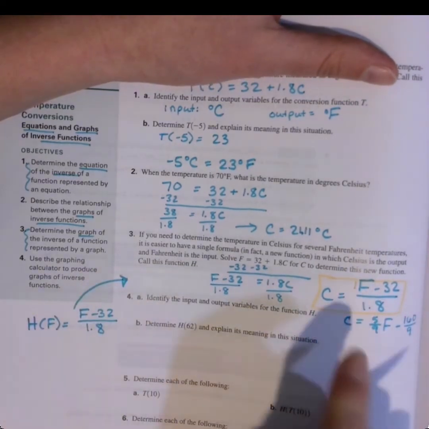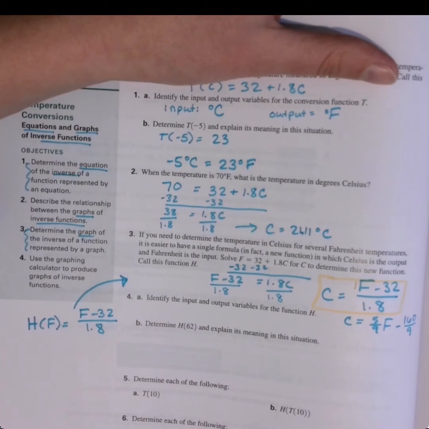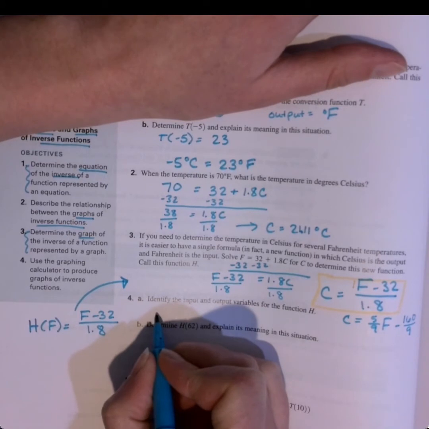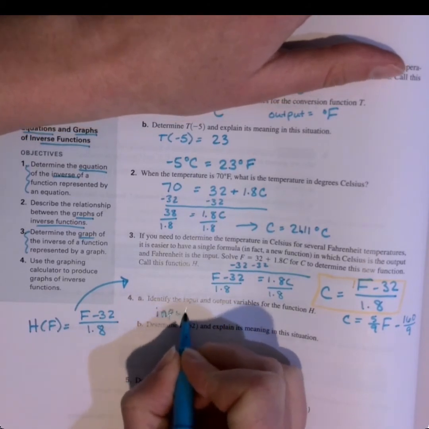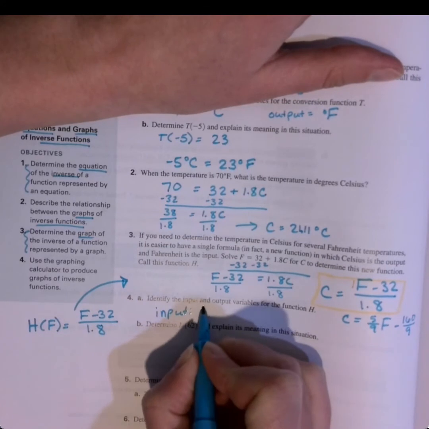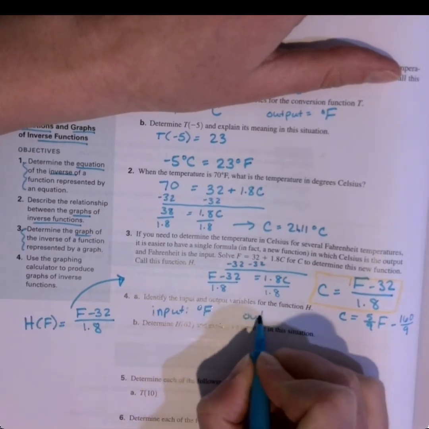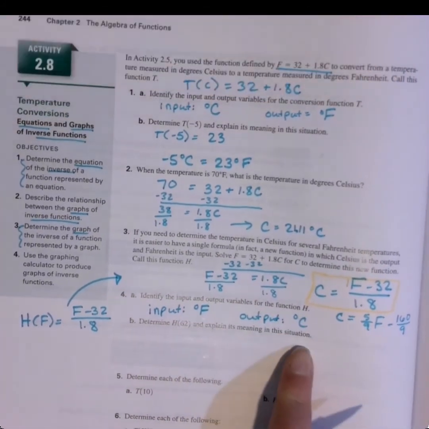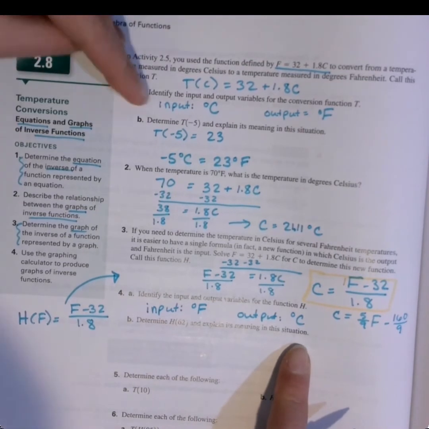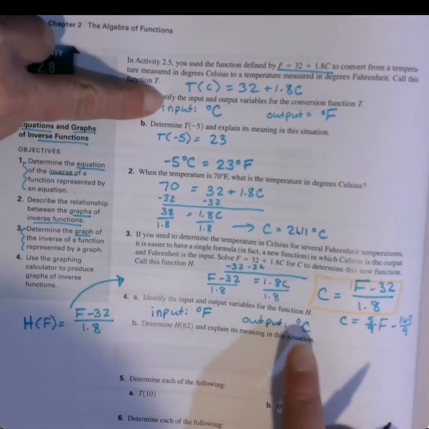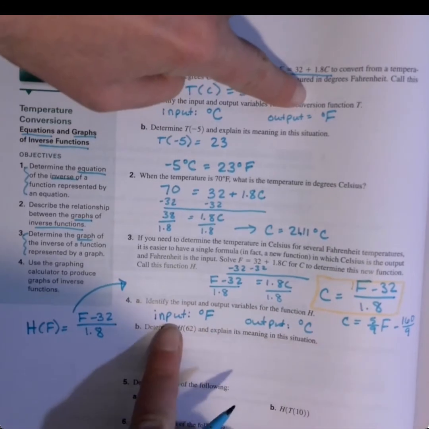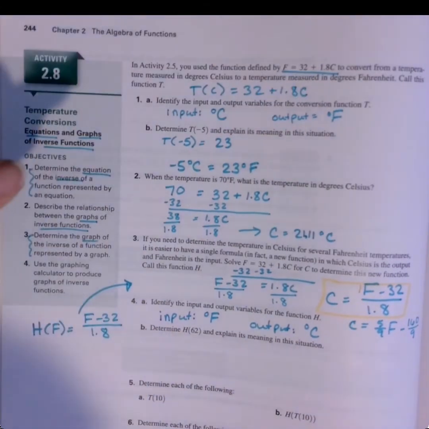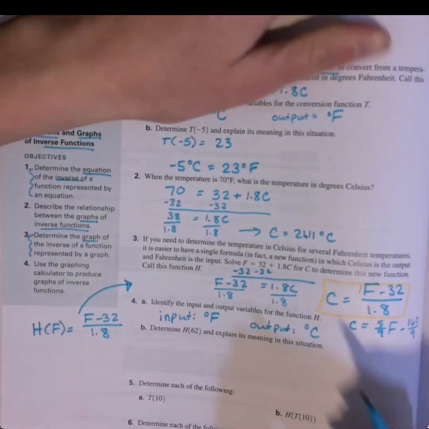All my work to solve for C, and then rewrite it with its new name h, because I said call it h. I identify the input and output variables for h. Okay, so the input variable is degrees Fahrenheit, and the output variable is degrees Celsius. So this is the inverse function, as up here, our input was degrees Celsius, that's our output down here, and vice versa, our output and our input are the same. So we have that swapped relationship for the inverse function. Determine h of 62 and its meaning.